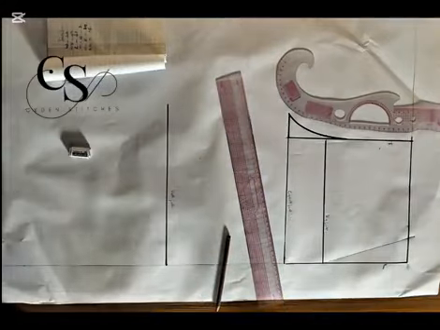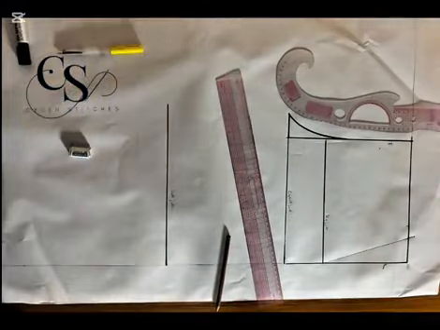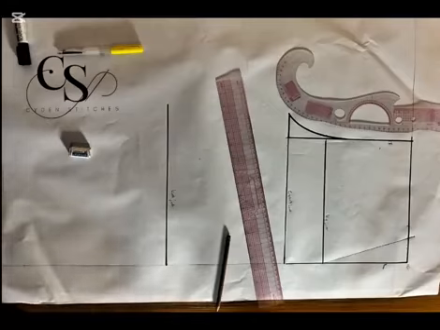So next we are going to proceed to getting the crease line of this pant. How do you get the crease line?